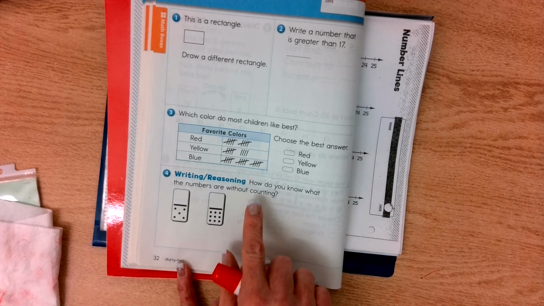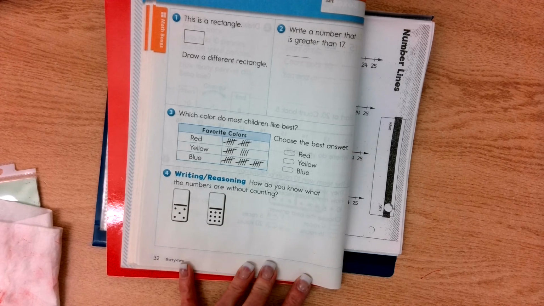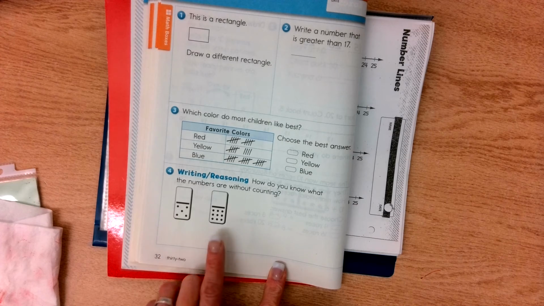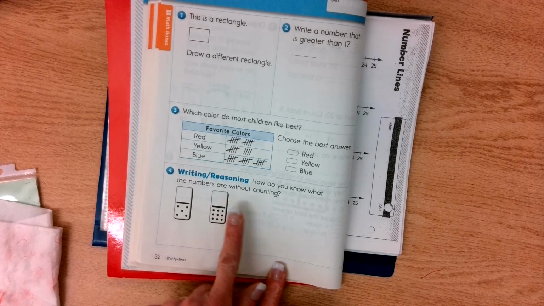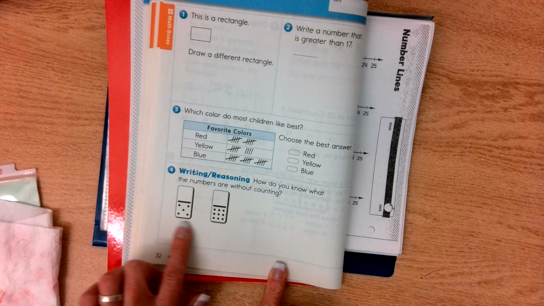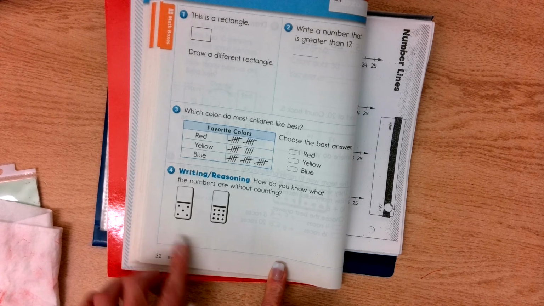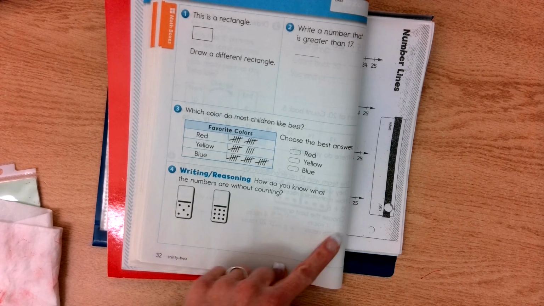Writing, reasoning: how do you know what the numbers are without counting? How can you look at this and know what it is? How can you look at this and know what it is? So this is another one of those explaining how you can see that that's a certain number. Like I can see groups of 3 here. I know that 4 dots on the outside and 1 in the center is a 5. How do you see these? How do you know that these are the numbers without even counting? So explain to me over here.